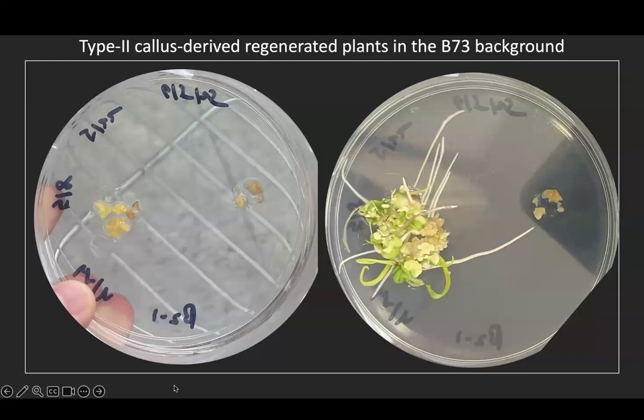Luckily, in our preliminary data, we screened almost 200 candidate genes, and we found that B73 immature embryos can generate type 2 callus after the CRISPRa treatment, and some of the type 2 callus can regenerate the whole plant. So far, we already have several candidate genes. This project is still going on, and I hope next year we can give some update on this project.